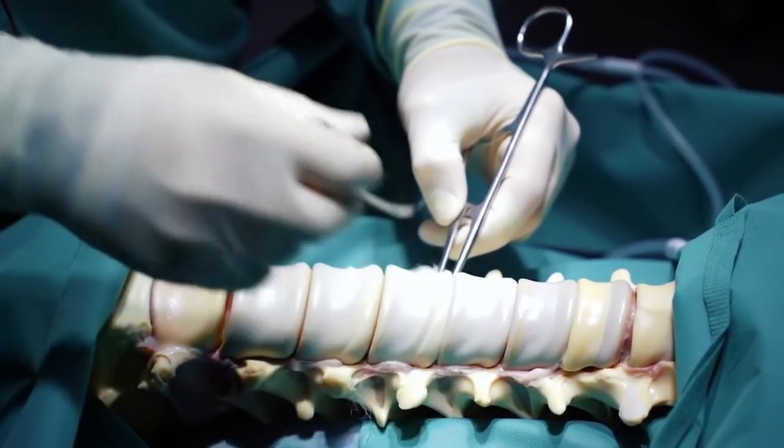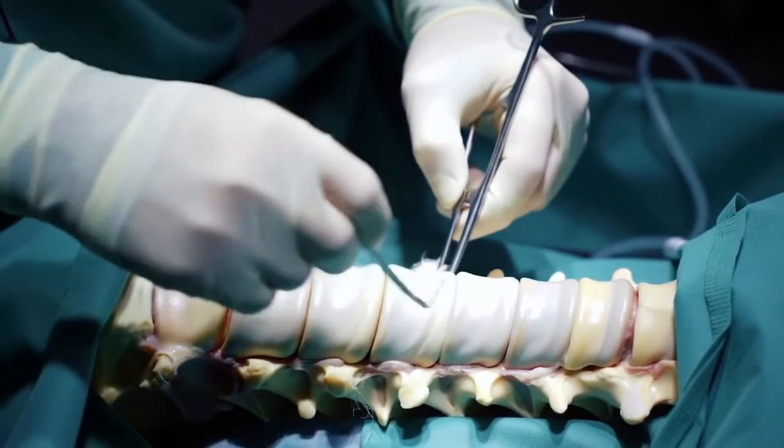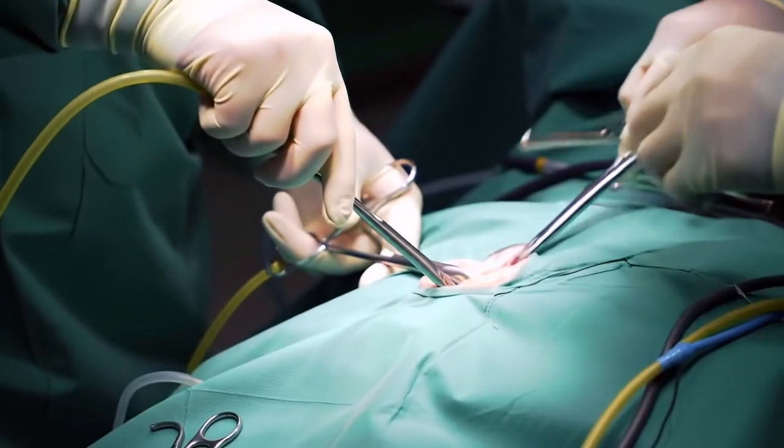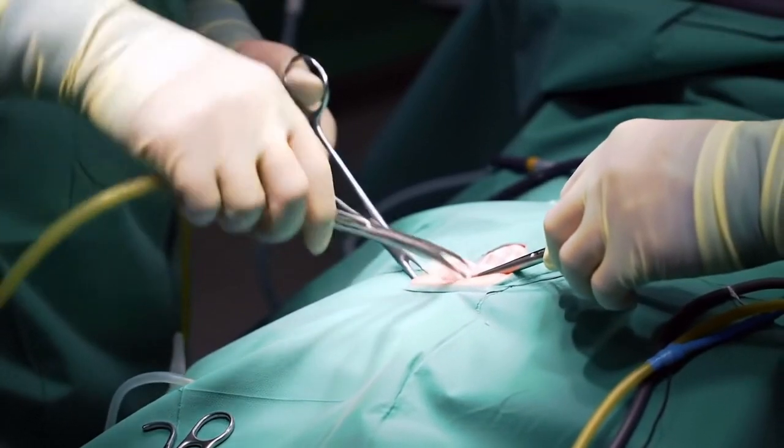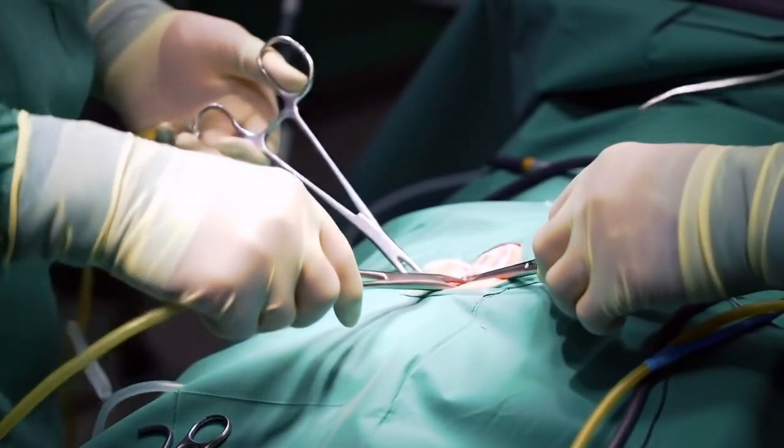Disclaimer: this information is for educational purposes only. If you are considering a laminectomy, it is essential to have a detailed discussion with your doctor or surgeon about your specific condition, the potential benefits, and the associated risks.